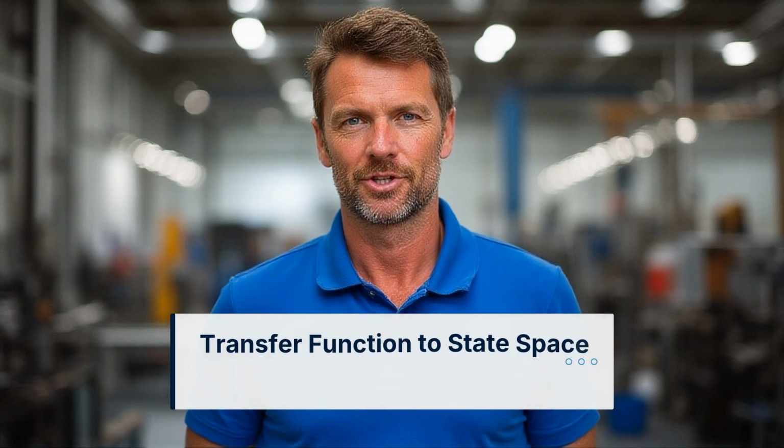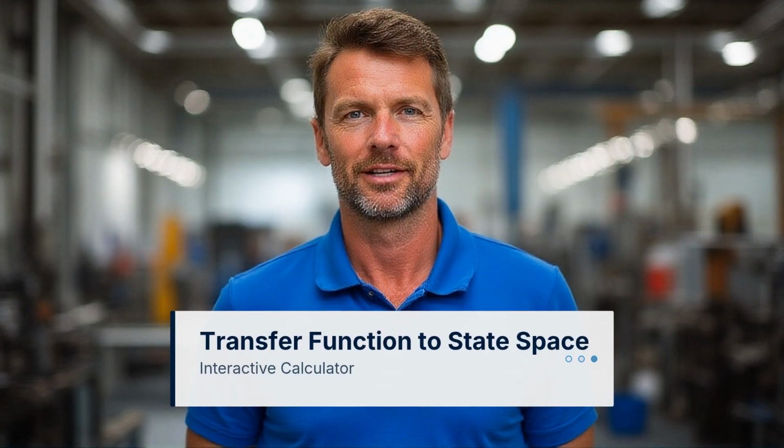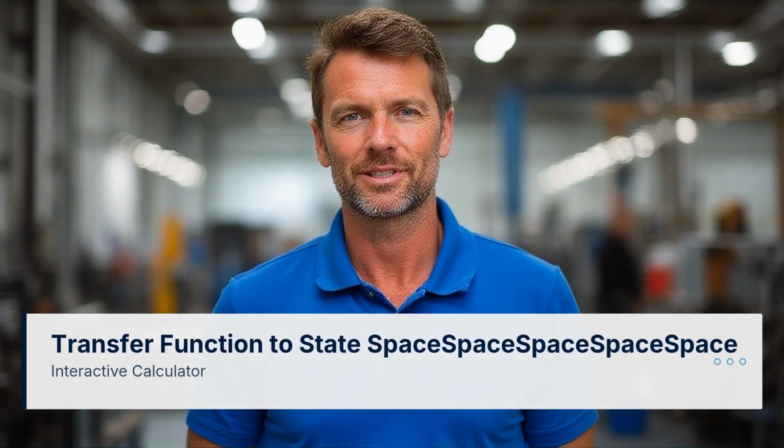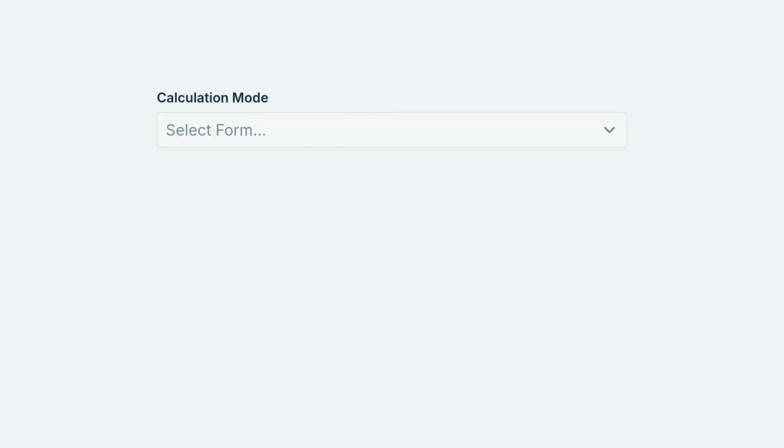This is the transfer function to state space interactive calculator, which converts transfer functions into state space representations for control system analysis. Let's walk through the inputs.